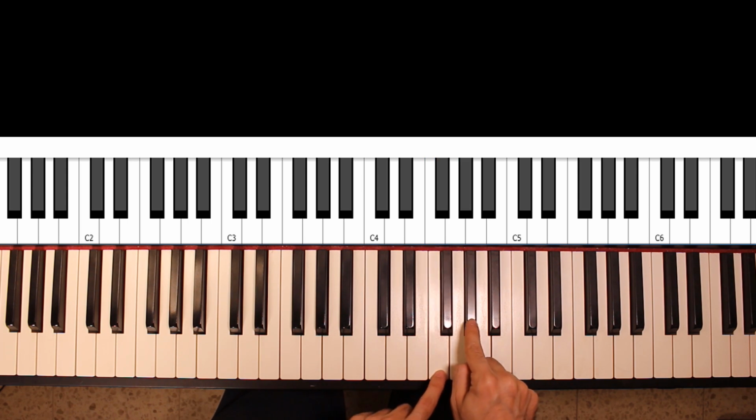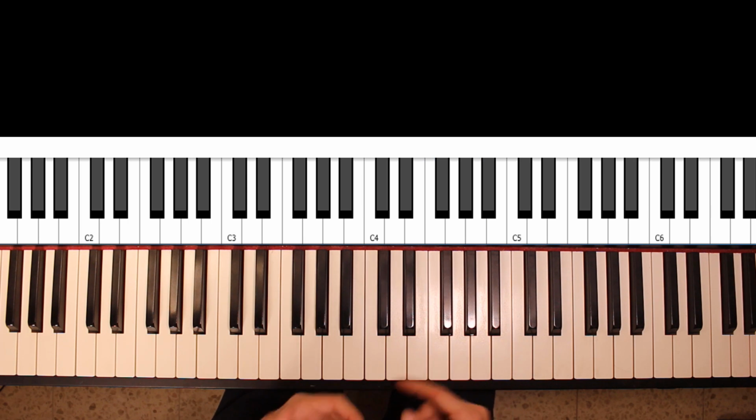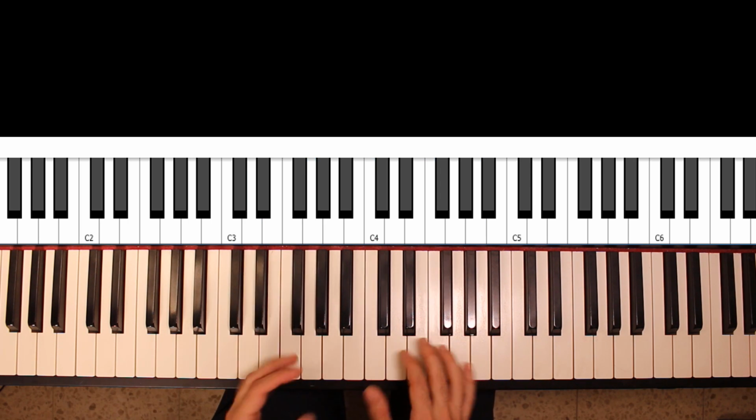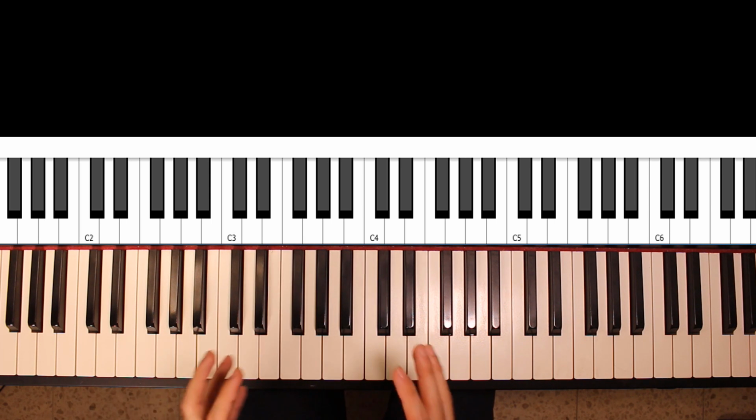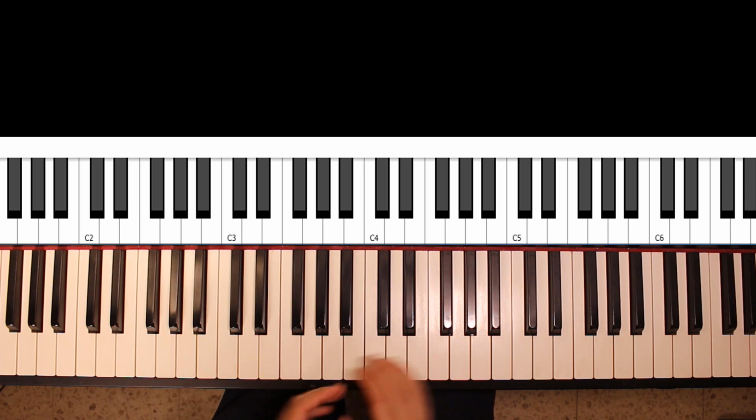So a minor third gives it a minor character, and a major third gives it a major character, and the fourths don't commit to major or minor. They're what gives it the tension.